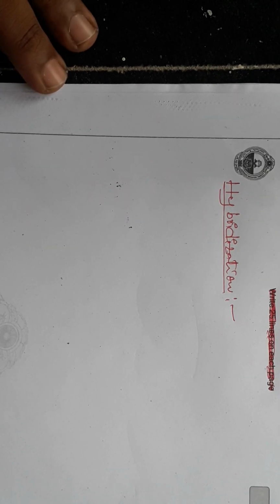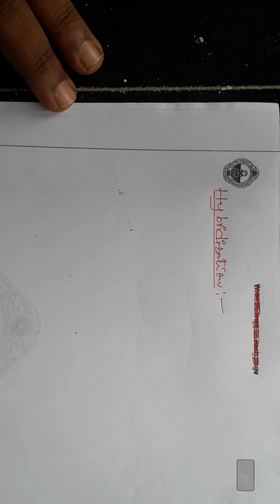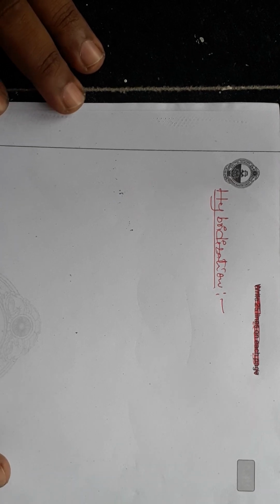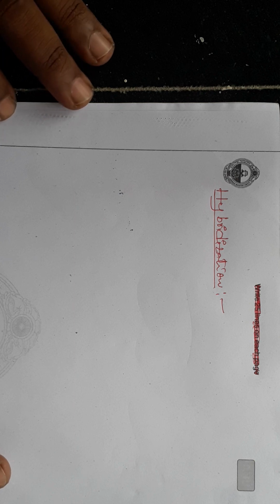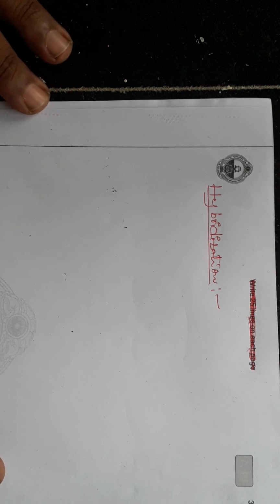Students, today I am going to explain the topic of hybridization. Yesterday I explained Lewis's dot theory, how atoms form a bond between two atoms. Next, the theory of hybridization: how bonds are formed, and how orbitals intermix with each other to form bonds between the two atoms.